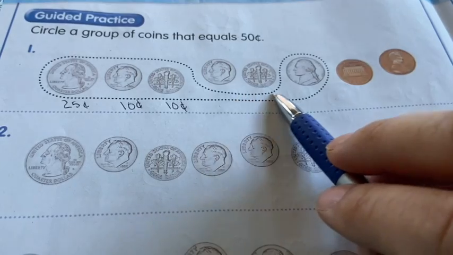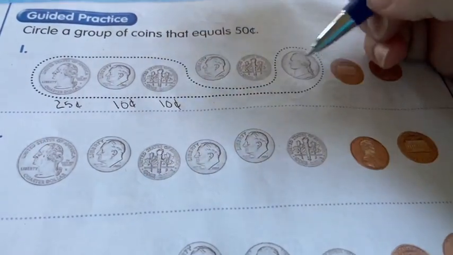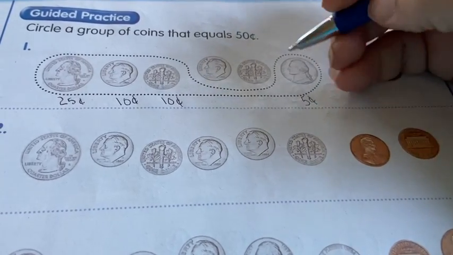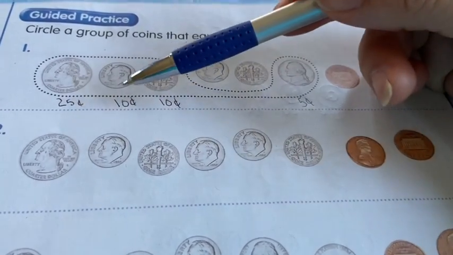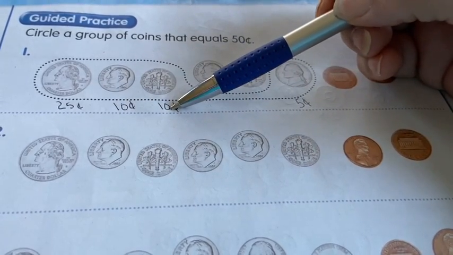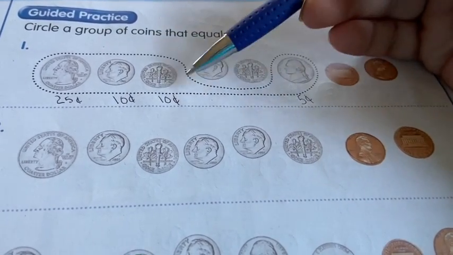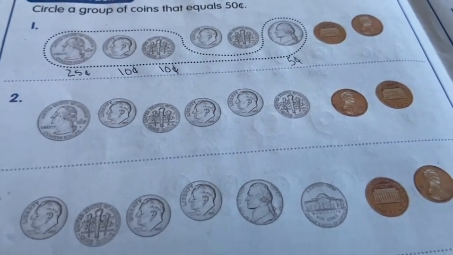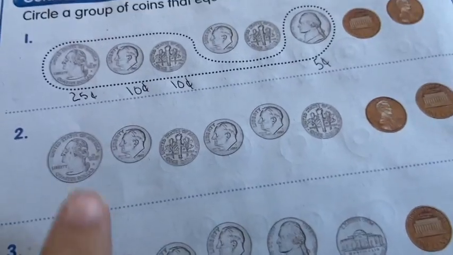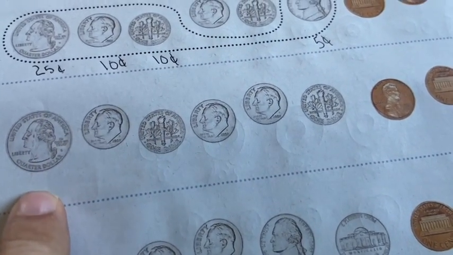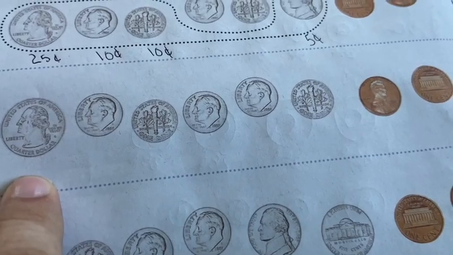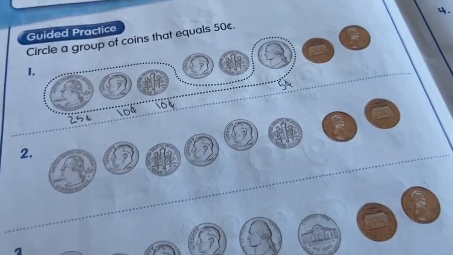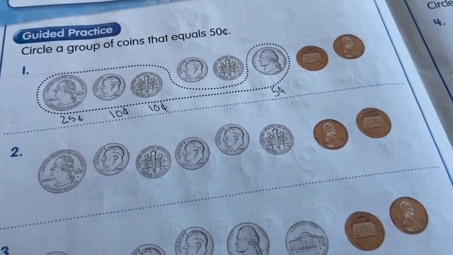Okay, so let's go to the next one. Oh, it's a nickel. Nickels are 5 cents, right? So 25, 35, 45, 50, because 45 plus 5 more is 50. So I want you to do that as well. It'll help putting your numbers of how much each one is worth underneath it, and count up until you get to too high to equal 50 cents.